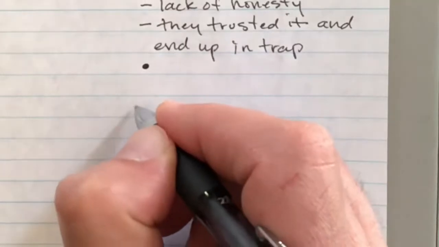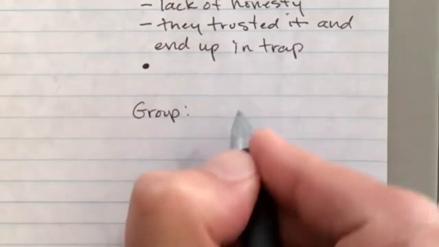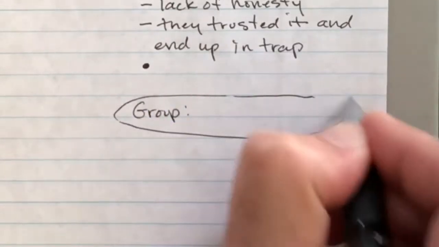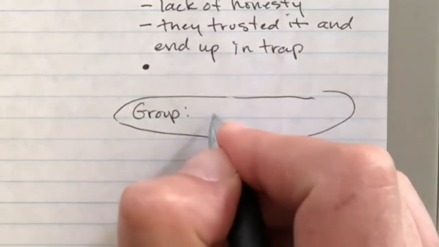And then they come across a group of demons. I'm not going to list them all, but you can go back to paragraph 72.